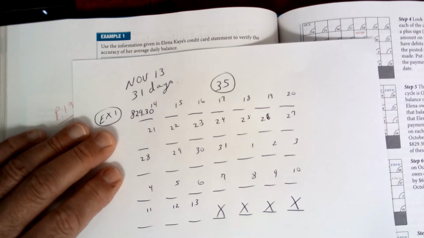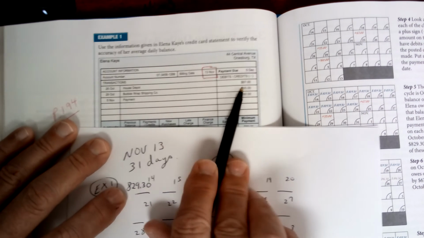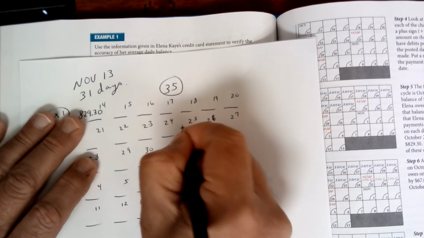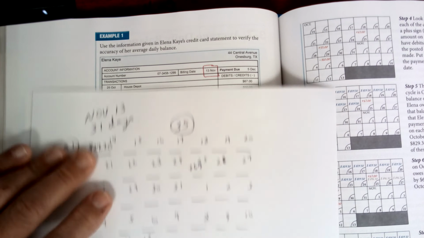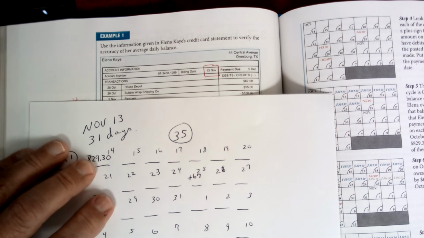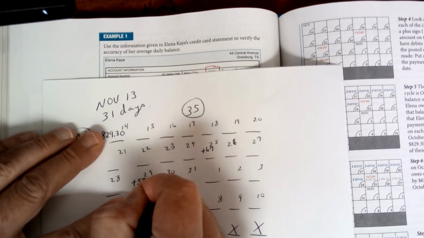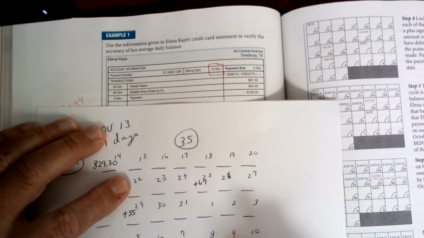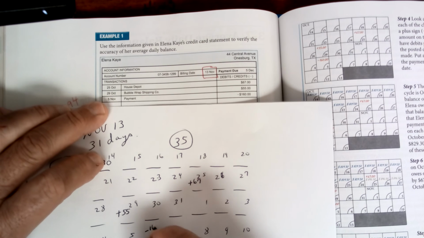Then you look at the statement itself. Right here it says on the 25th, you made a purchase of 67. So come to the 25th and put plus 67, because you made a purchase, you got to add the 67. The next thing you did was make on October 29th another purchase for 55 bucks. So on the 29th, put plus 55 bucks. So you're going further in debt here. And then finally, you have a payment of 160 on November 6th. So put minus 160 because that is a payment.